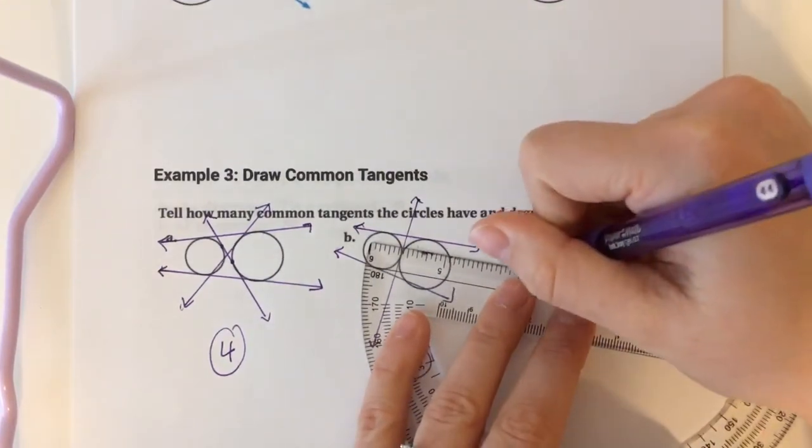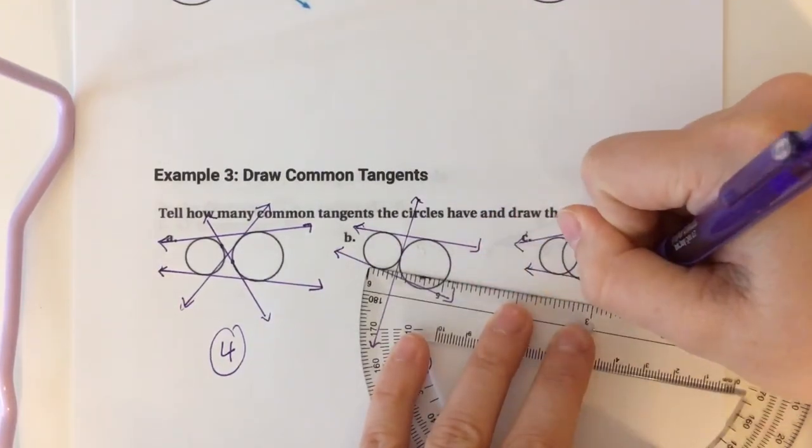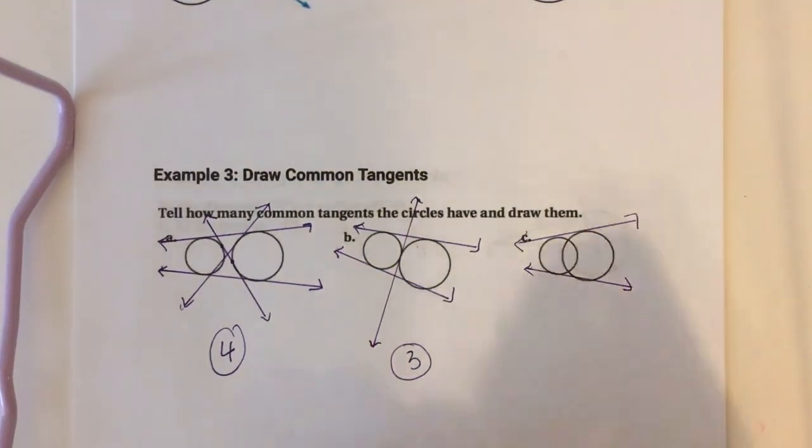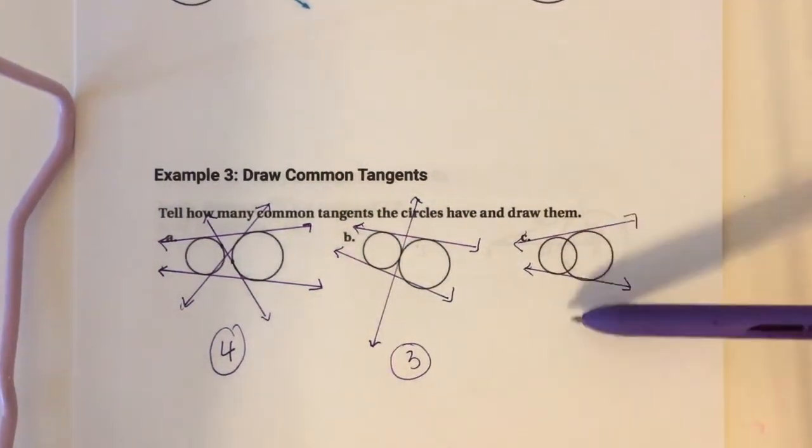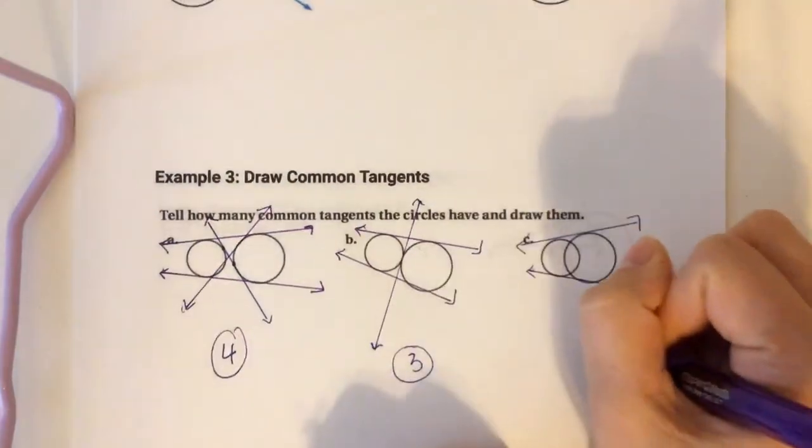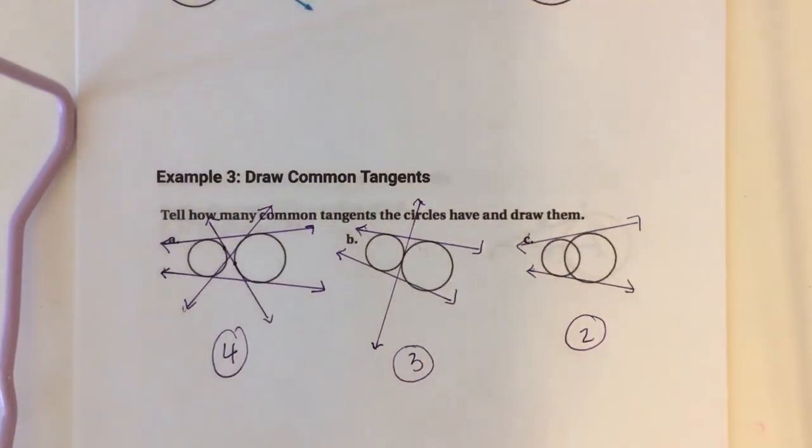Got 2. And this time, since our circles are overlapping, we can't draw that middle common tangent because it would go through more than one point. So this one just has 2. And you're going to see that this pattern happens a lot.